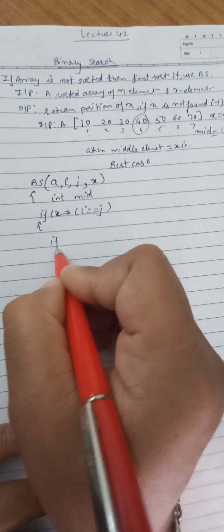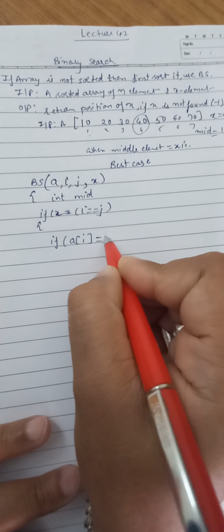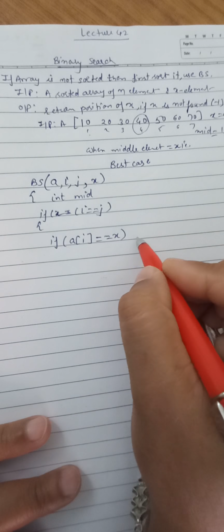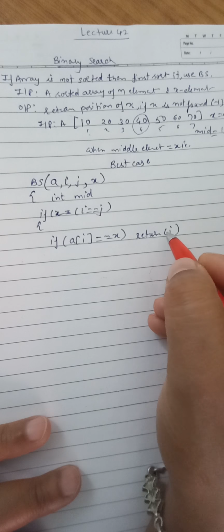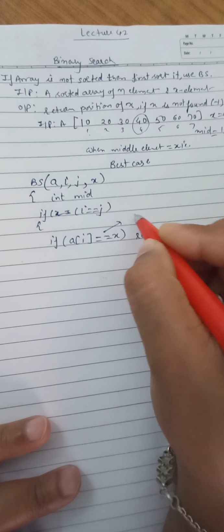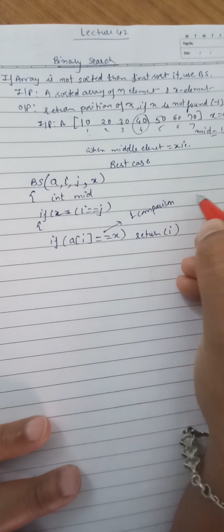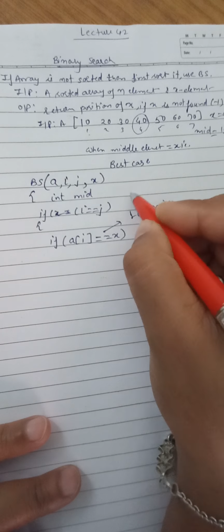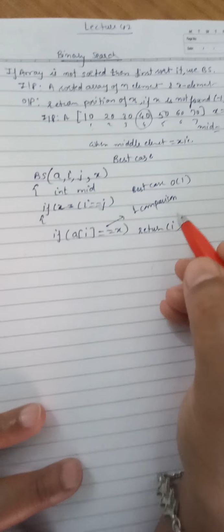Then if array of i is equal to x, it will return i position. That is only one comparison. Best case, we can say order of 1.